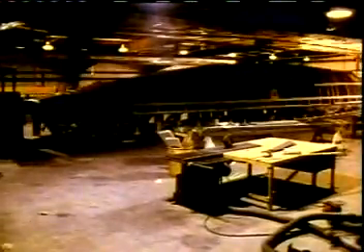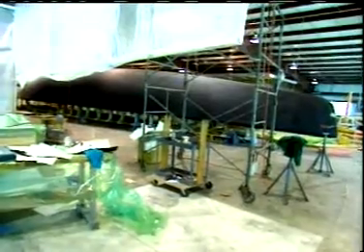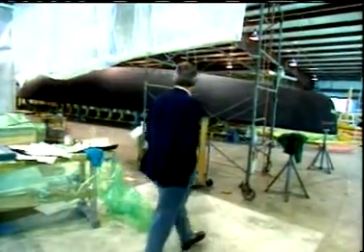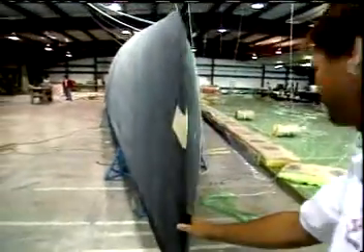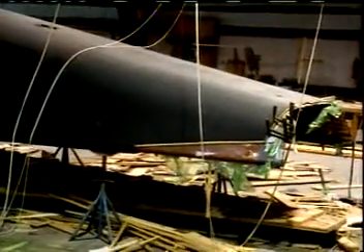Over several months, the mathematical design becomes a physical reality. The boat design is a fiercely guarded secret, so it is moved in the dark of night.